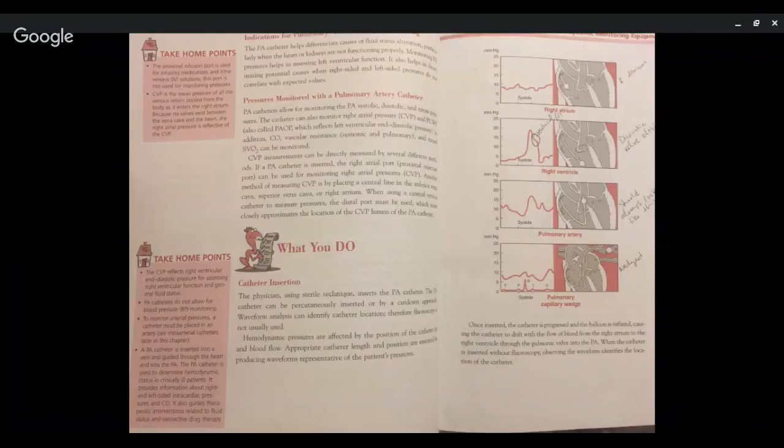Indications for pulmonary artery catheter monitoring. The pulmonary artery catheter helps differentiate causes of fluid status alteration, particularly when the heart or kidneys are not functioning properly. Monitoring pulmonary artery pressures helps in assessing left ventricular function. It also helps in determining potential causes when right-sided and left-sided pressures do not correlate with expected values.